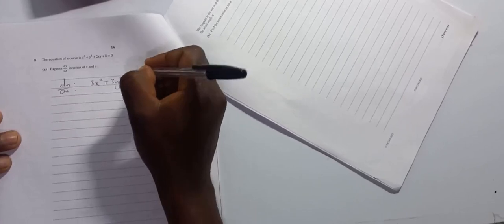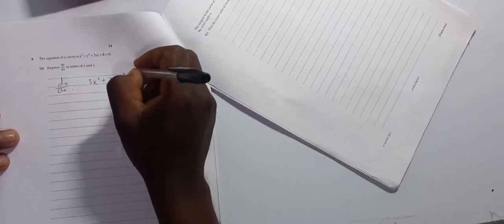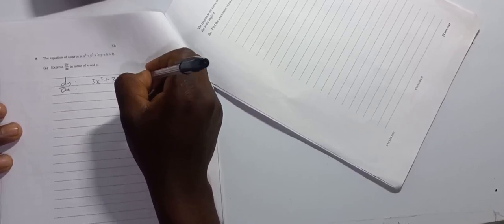Remember, when you differentiate an expression in y, you multiply by dy dx. Then plus, we differentiate 2xy with respect to x, we get 2y. Then plus, we differentiate with respect to y, we get 2x dy over dx. We use the product rule here. Then we differentiate 8 to get 0, so equals to 0, since differentiating 0 gives 0.